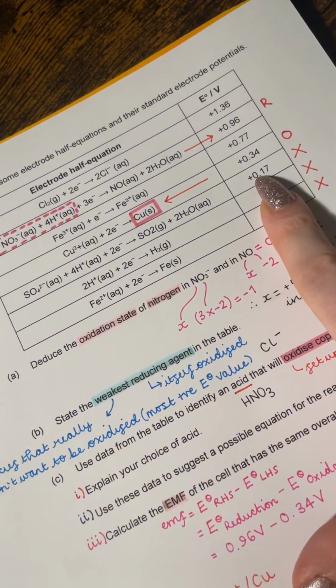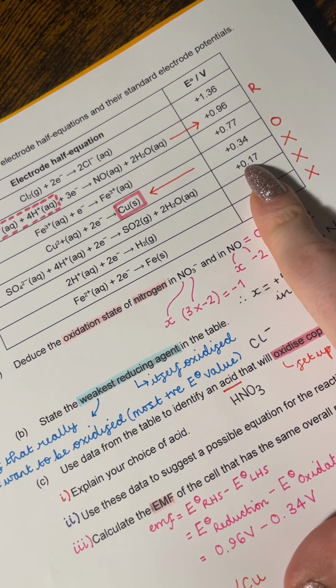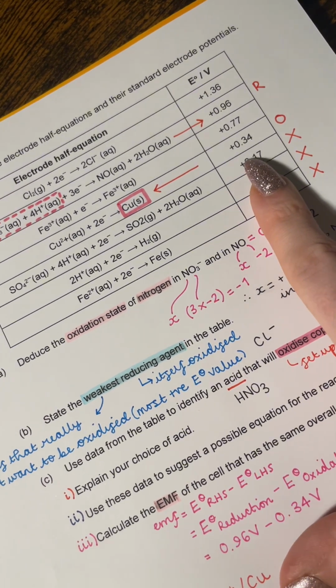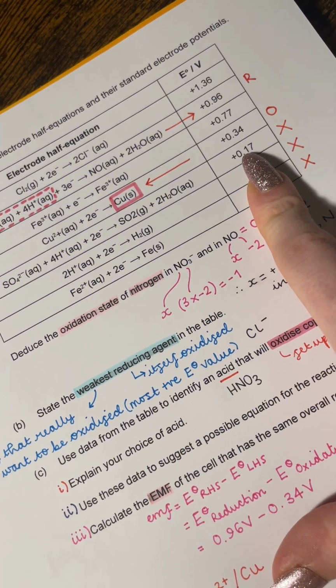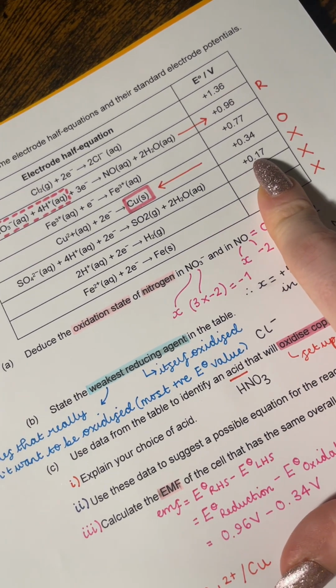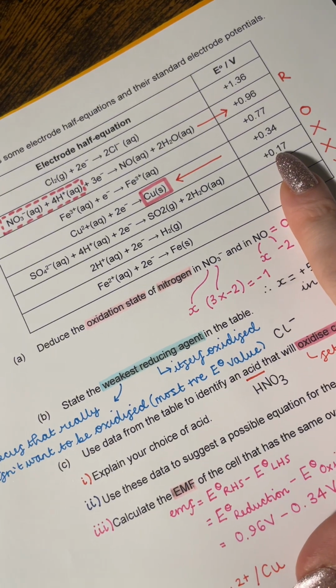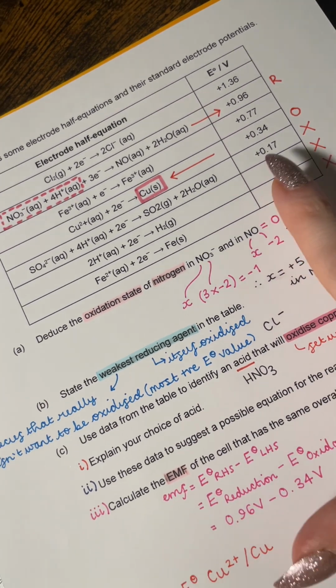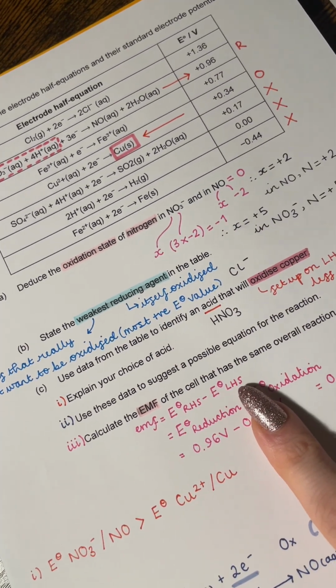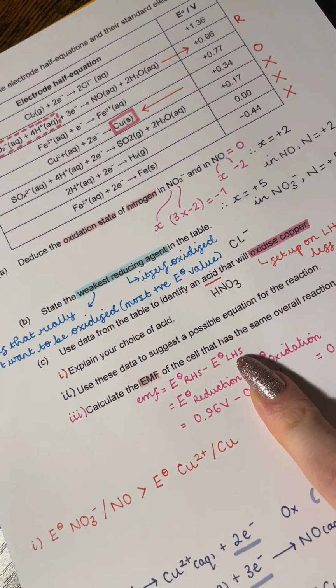Now, as I said before, because this value is less positive, this would then preferentially undergo oxidation, which is not what we would want. And again, we could prove that using the EMF. We would get a negative value for the EMF, which would show that that reaction is not feasible. But in this case, we couldn't do that, I think, because we're being asked to calculate the EMF of the cell as part of the question.